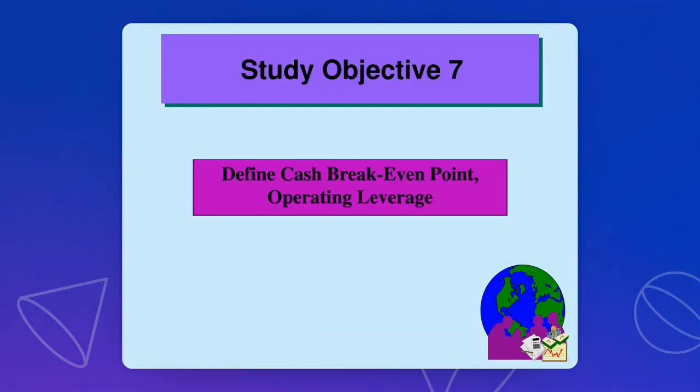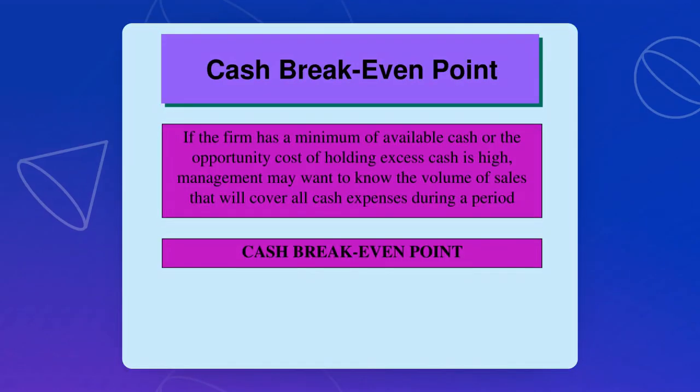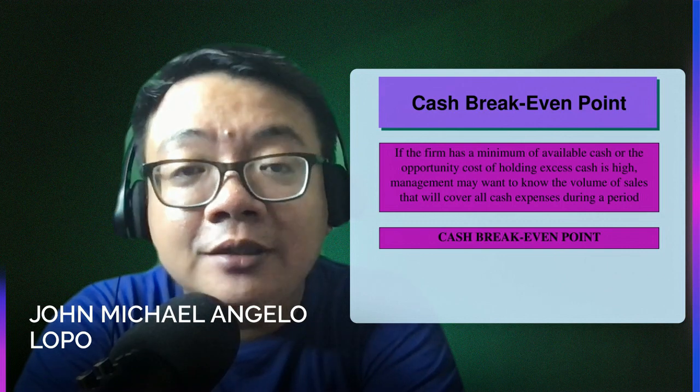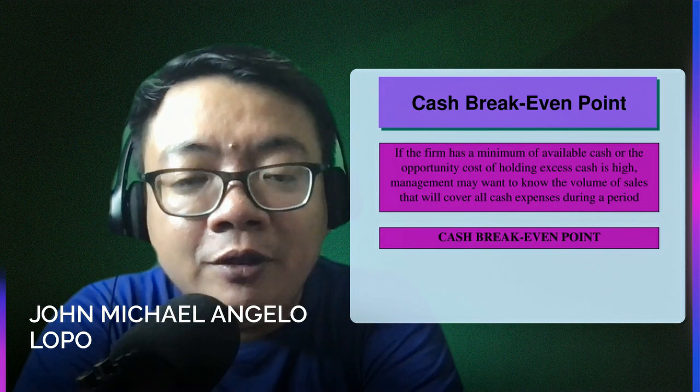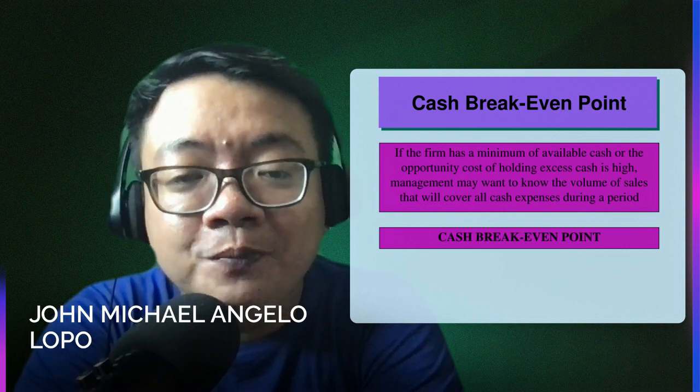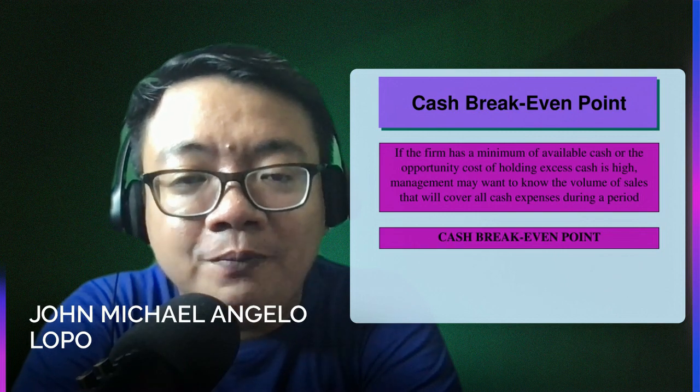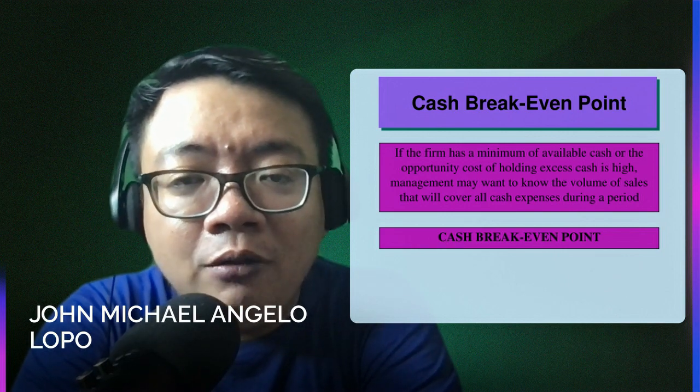When you talk about the cash break-even point, if you remember in our discussion of CVP analysis, we were able to compute the break-even. What is the break-even point? We say that the break-even point is where your net income is zero. Your break-even sales is equal to your total cost, which is your variable cost plus fixed cost. Your CM is equal to the fixed cost. In terms of cash break-even points, net income is zero. So what do we mean, class, by the cash break-even point?